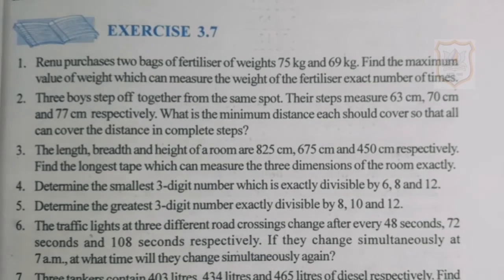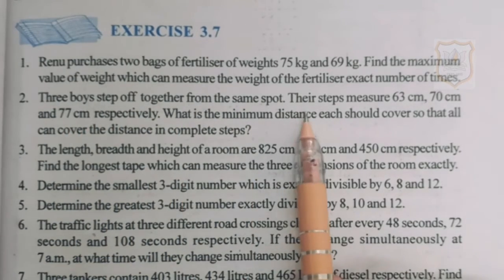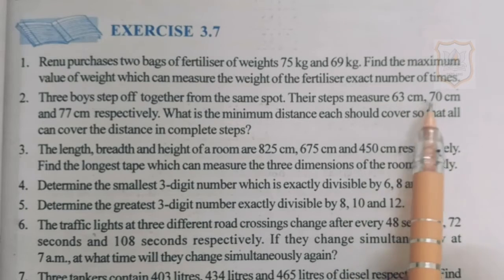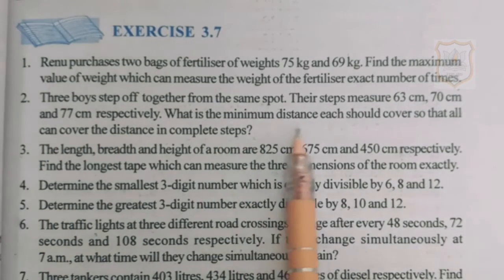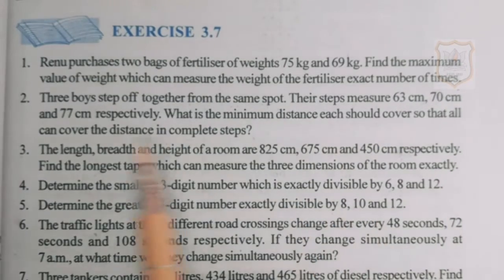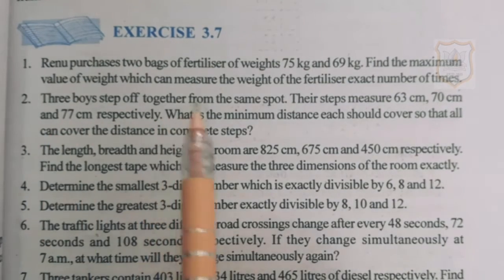Now question number 2. 3 boys step off together from the same spot. Their step measures 63 cm, 70 cm and 77 cm respectively. What is the minimum distance each should cover so that all can cover the distance in complete steps? Students, what is given in the question is that 3 boys move together from the same spot.